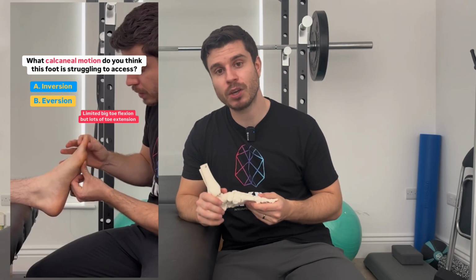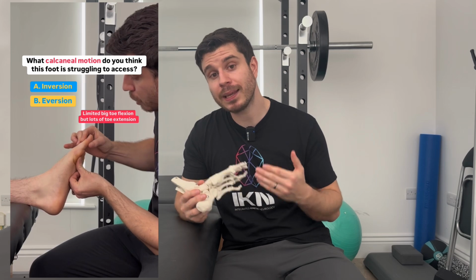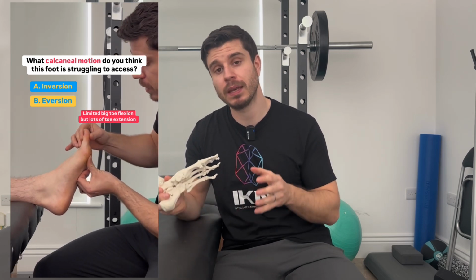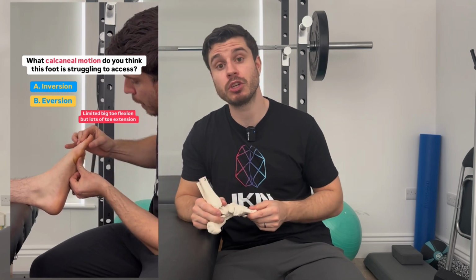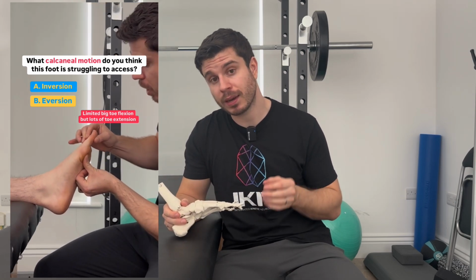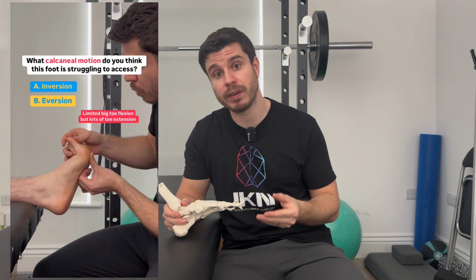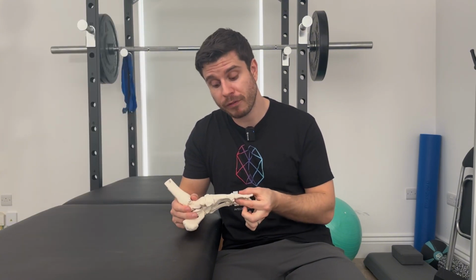Hey everyone, so on our Instagram page recently, we asked the question about what calcaneal motion will be limited in a client with a certain foot representation. We're going to show what that foot representation looks like here. This was a client that had a lot of toe extension available to them, but a significant reduction in toe flexion range of motion. And we asked how might that influence the availability of motion at the rear foot, specifically through the calcaneus.